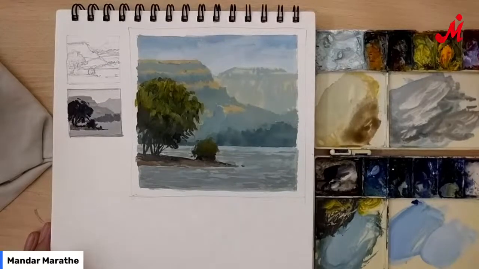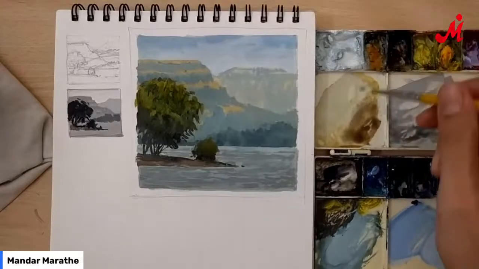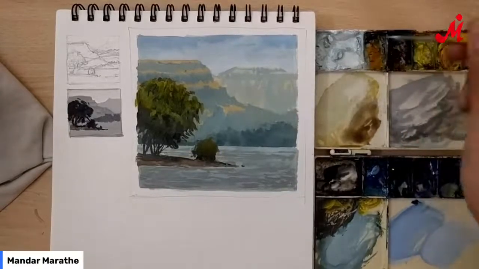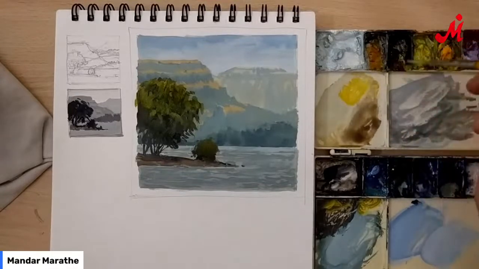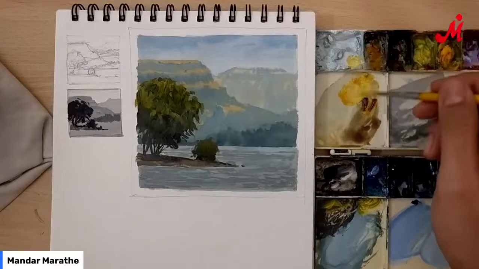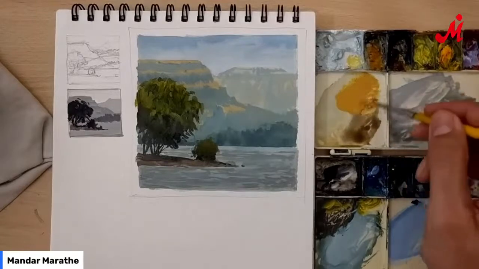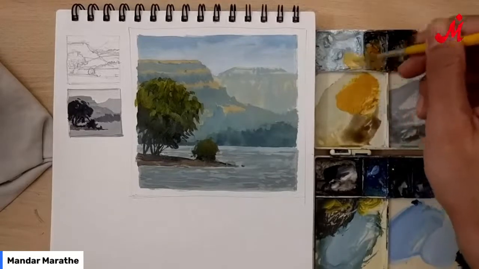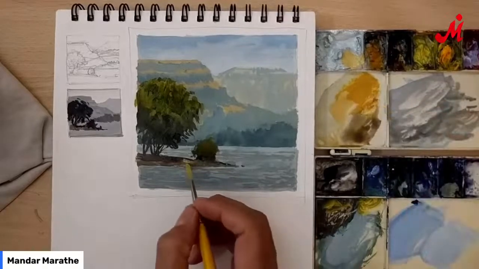And to add some brightness in the foreground, I will add a light color here.